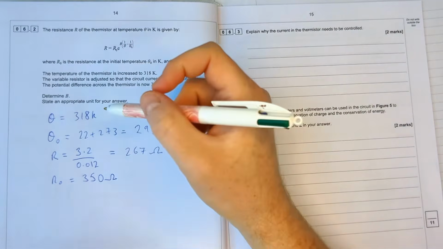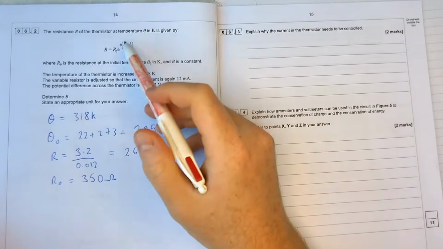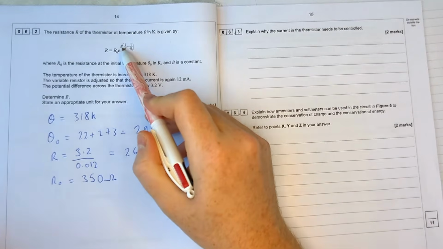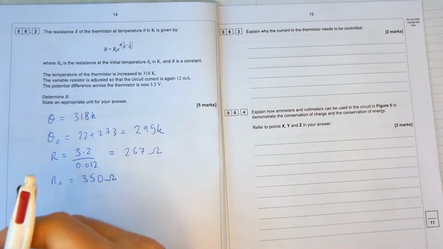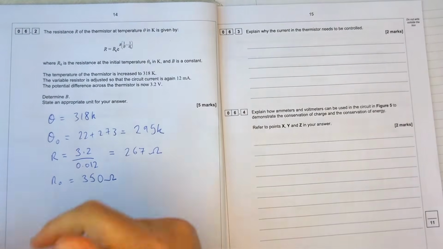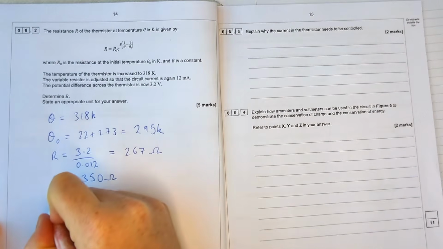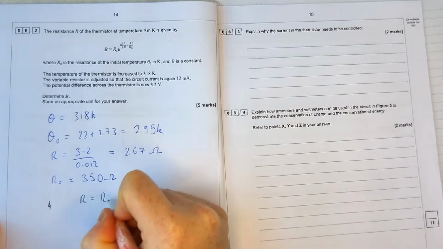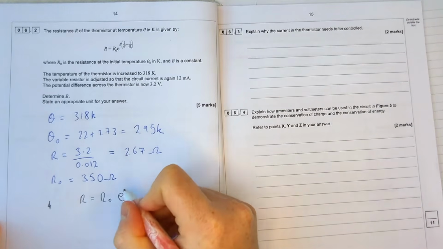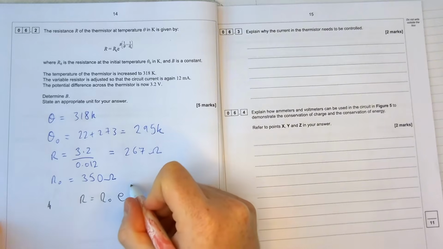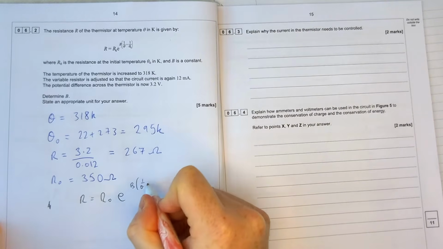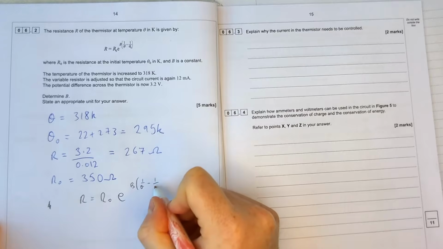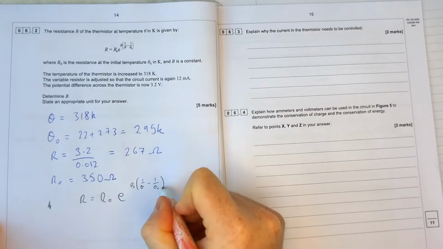Once you've done all that, we essentially have every value in here we need. So we plug in our values and we just make sure we're keeping an eye on how to get B down and our log rules, and then we should be okay. I'm going to rearrange it straight away because I think that's easier than writing out loads of numbers multiple times. So I've got R equals R naught times E to the power B, and 1 over the temperature now minus 1 over the temperature at the start.